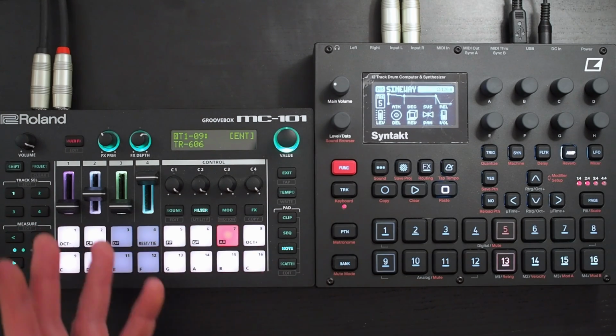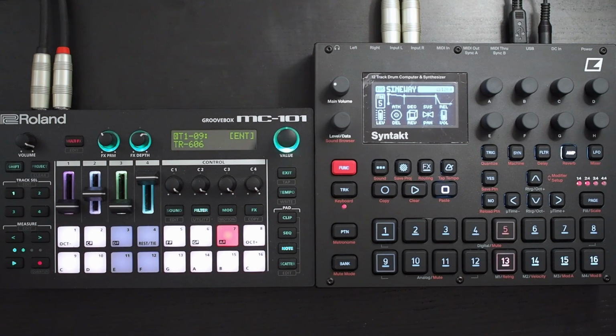So that goes back to the point I was making earlier. The MC-101 feels a lot more like a sketch pad, whereas the Syntakt feels more like a tool that you use to create a complete song. But you may use these differently, and so this may not apply to you.